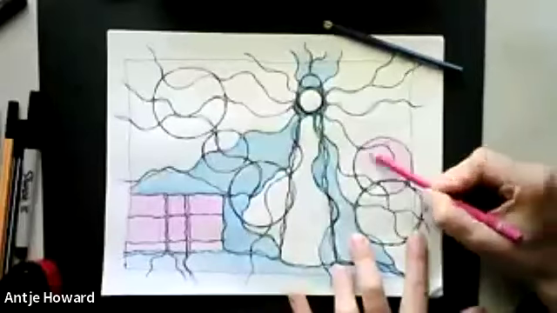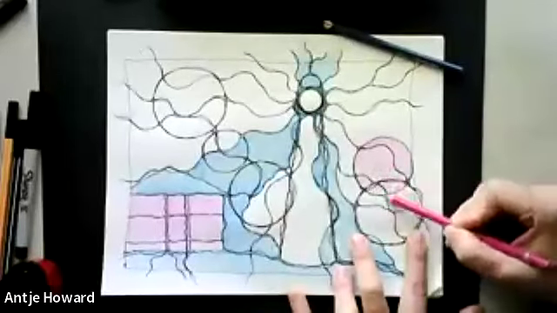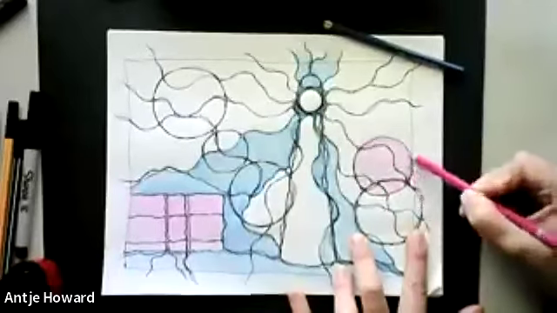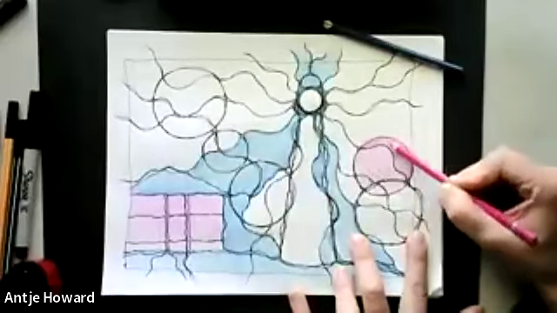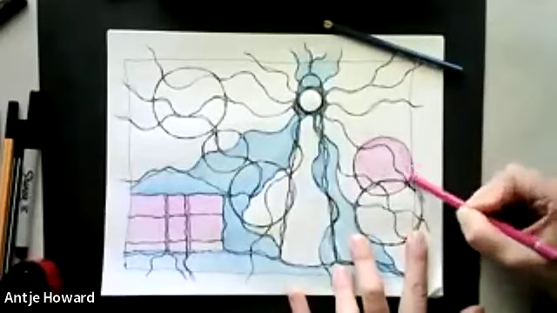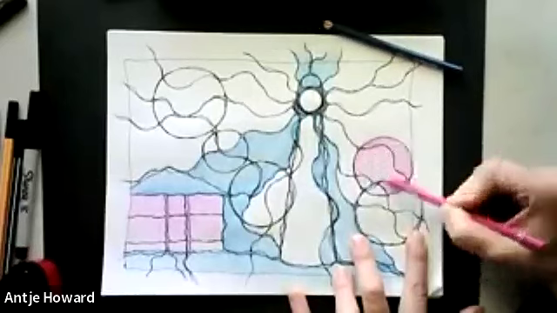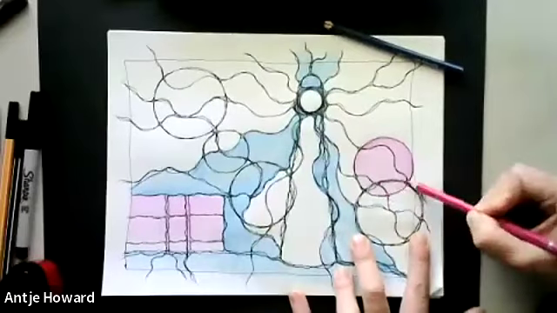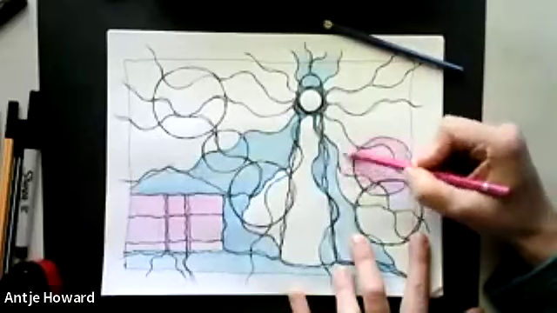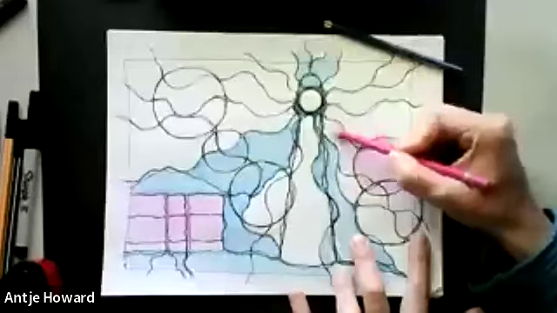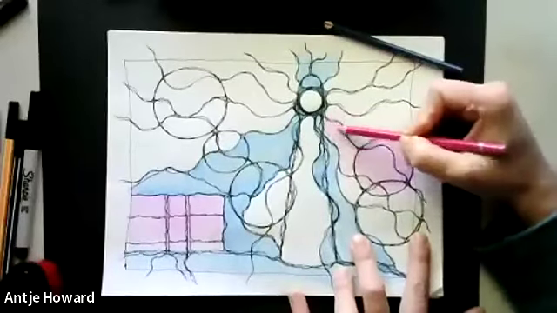So maybe this house and the circle that I called my solution, where I'm not 100% sure what it is, but there's something there. They have something in common. Or maybe they're connected somehow. So we can make connections through color. And then I like to explore and see where does the color want to take me. It's going up there.